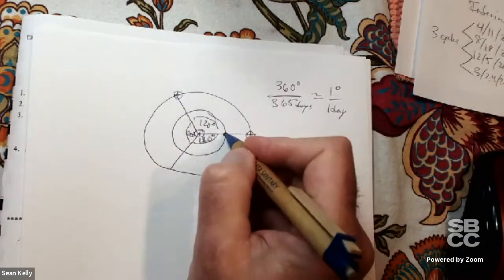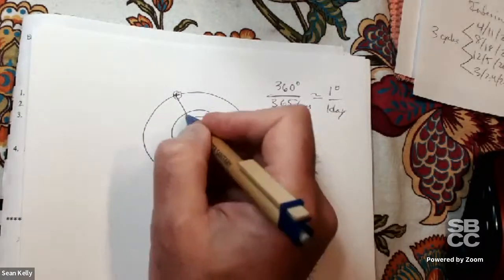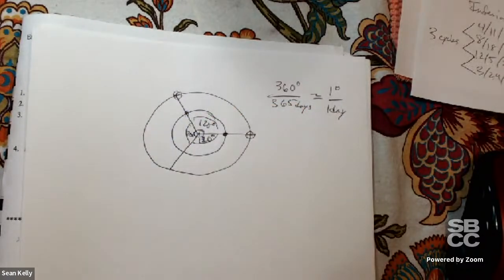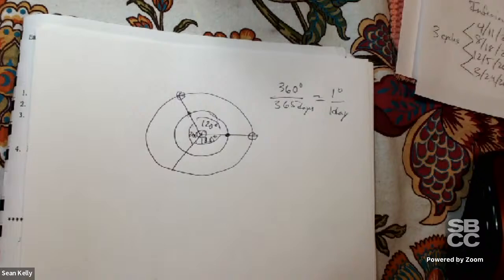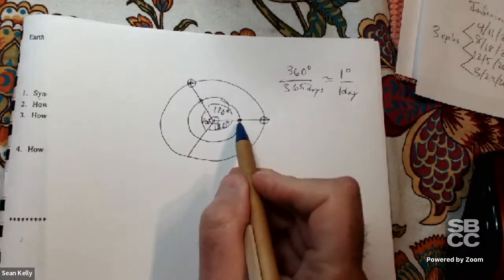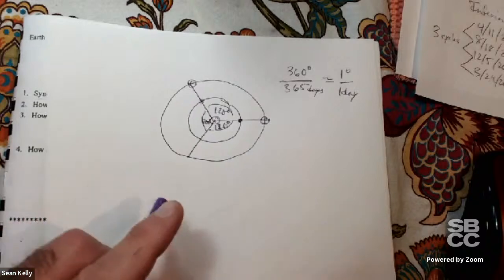So here's Mercury lined up again, and it's going to be lined up again. But the idea is that they don't travel at the same speed, right? Mercury is faster than the Earth. It's a race, right? So they take off together.